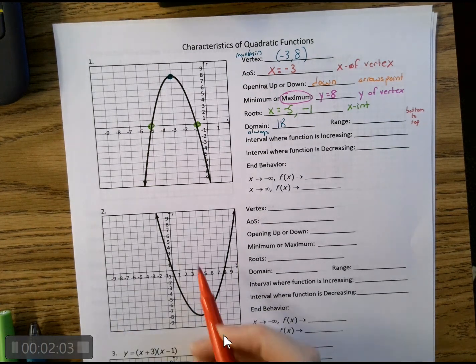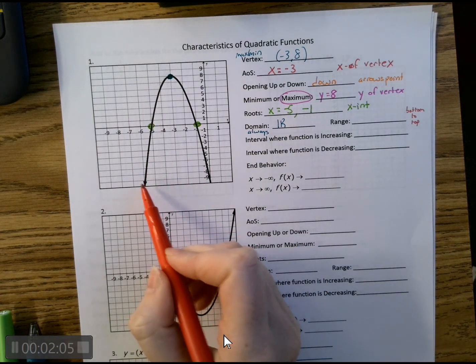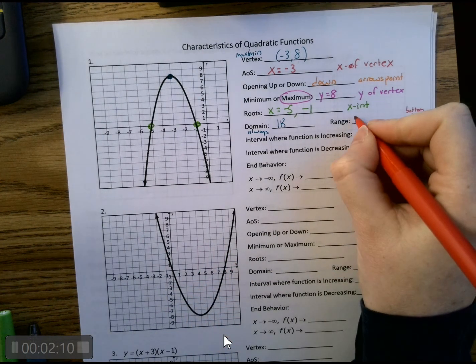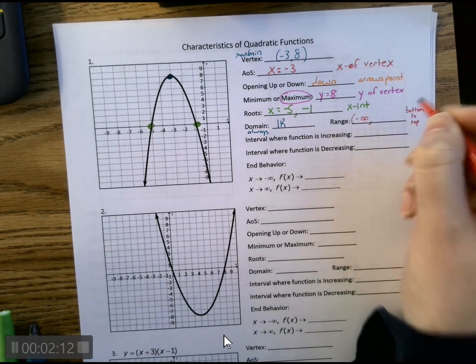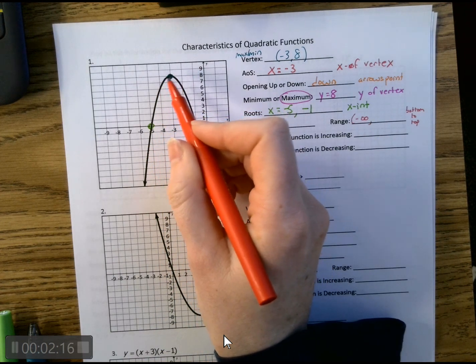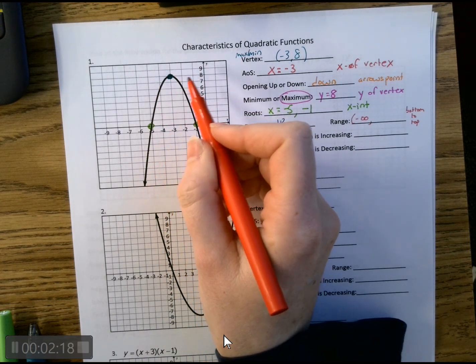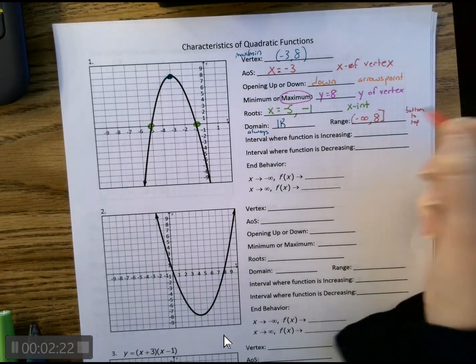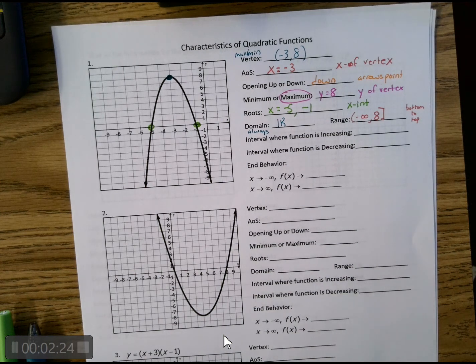So what's at the bottom of our graph here? Well, those are arrows, so that means that we continue to go down, down, down. That means that we're going to start at -infinity, and then we're going to go all the way up, and our highest point is our y-coordinate of our vertex. So that's going to be 8. And remember, because it's an exact point on our graph, we get to make the bracket.